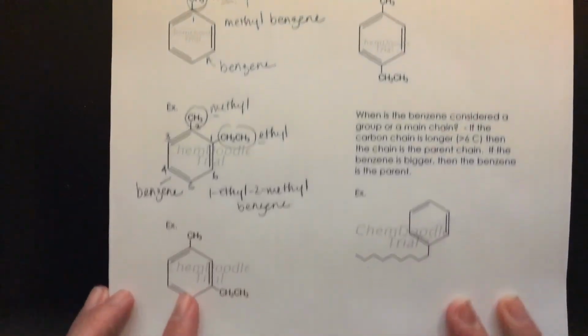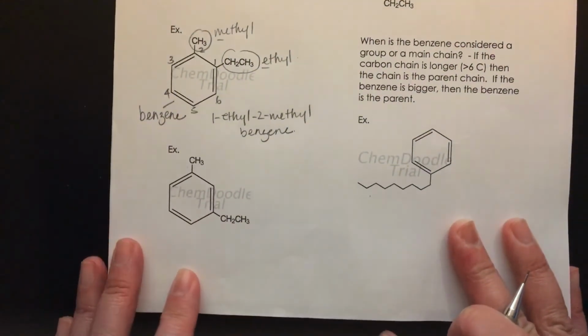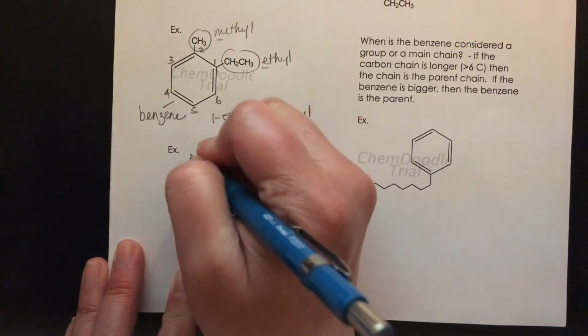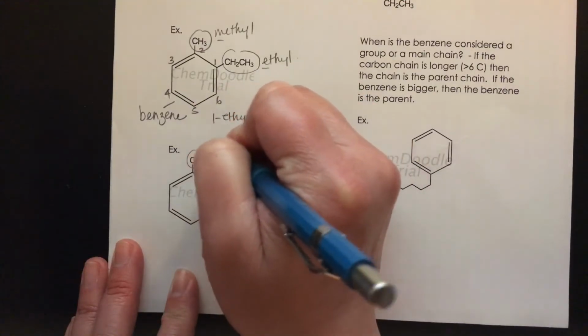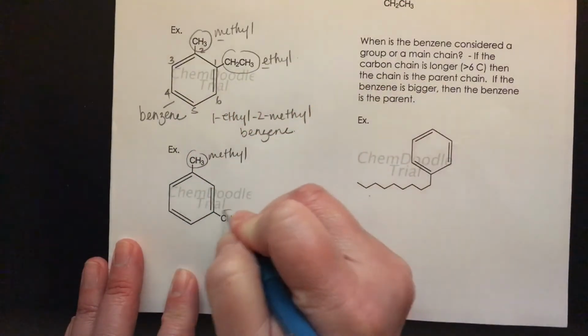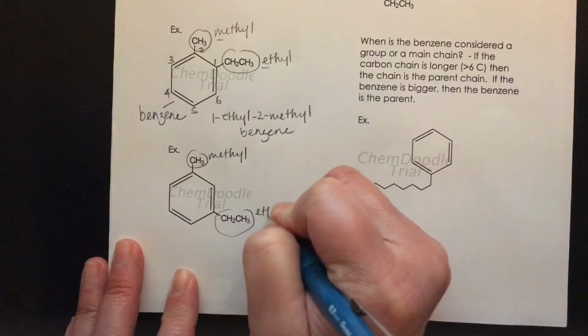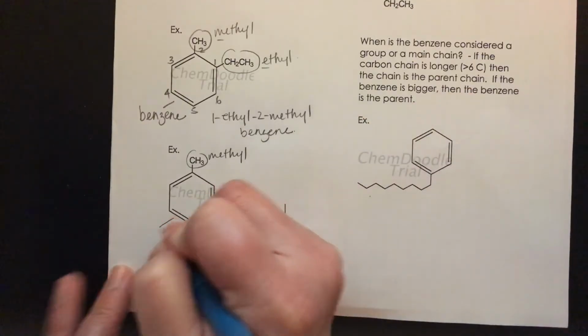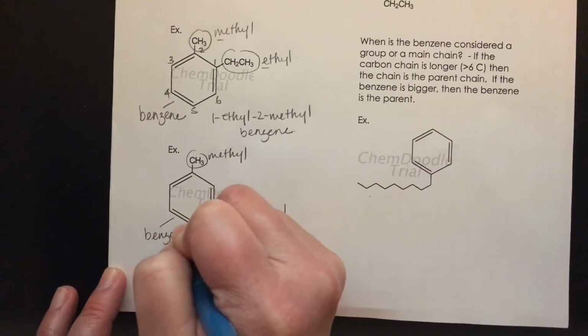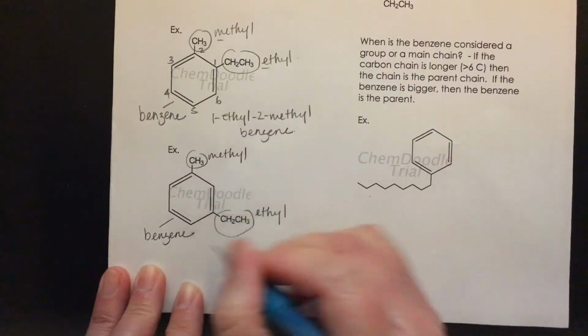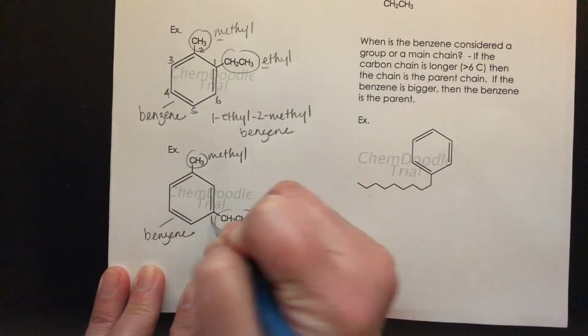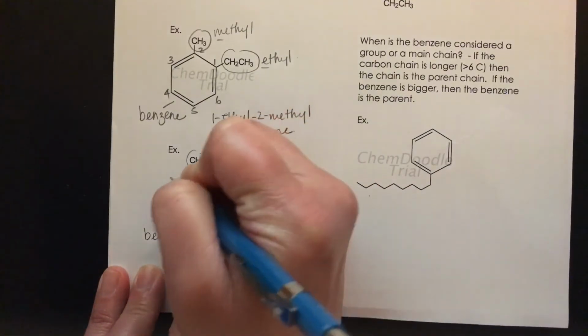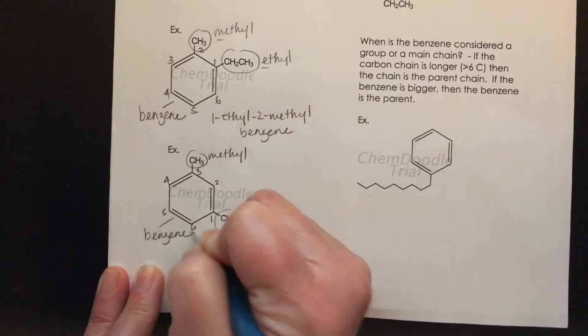Now, if I take a look at the third example, which is down here, again, we have the same groups. This is going to be your methyl, this over here is going to be your ethyl, and this is your benzene. In this case, again, our numbering is going to be 1, 2, 3, 4, 5, 6.